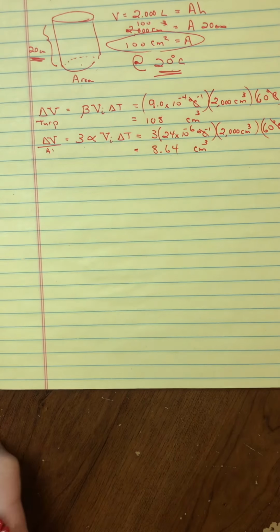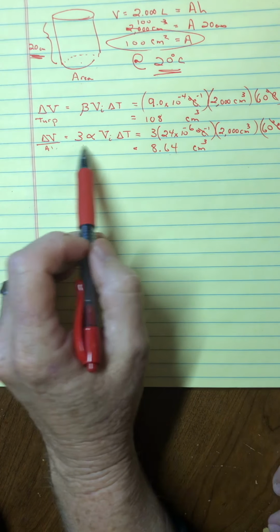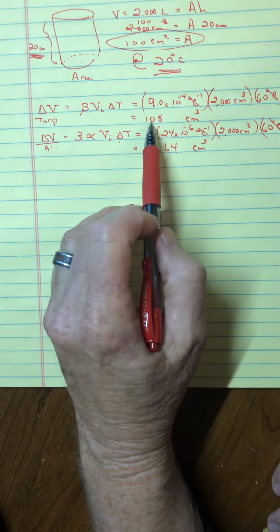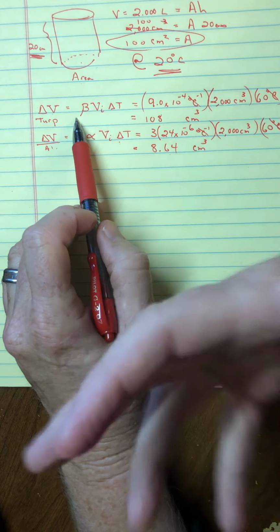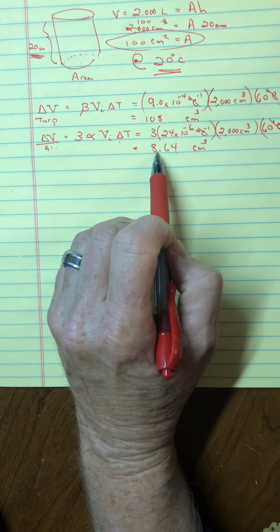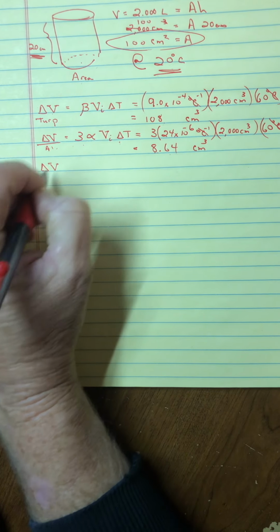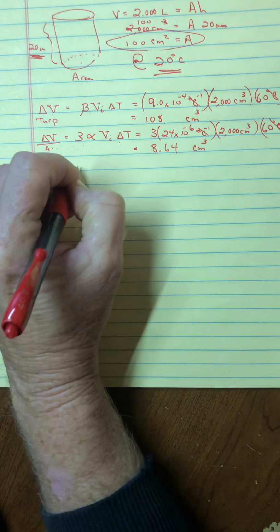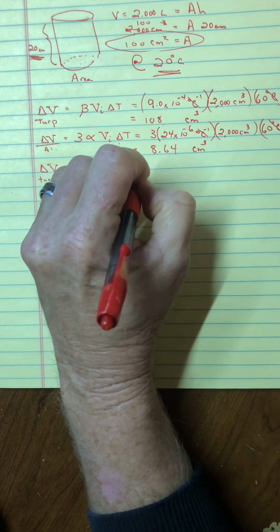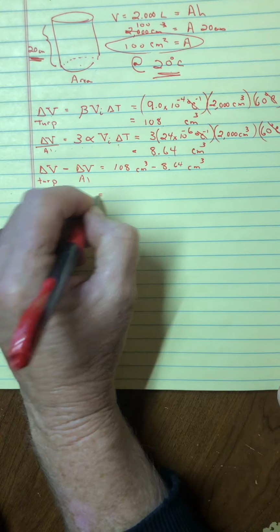8.64 cubic centimeters. Okay. So the reason the aluminum one is important, because if you just ignored the container, you would say all 108 of the increased volume of the turpentine would flow over. But it's going to be short of that a little bit because the container actually gets a little bit bigger. So the amount that actually flows over the top would be the difference between these two. The 108 cubic centimeters minus the 8.64 cubic centimeters.